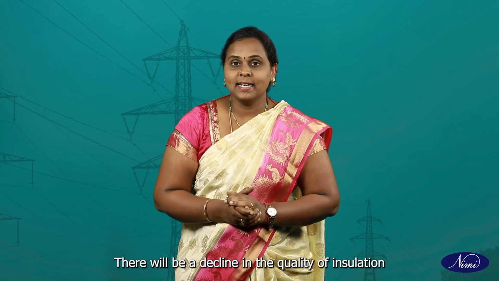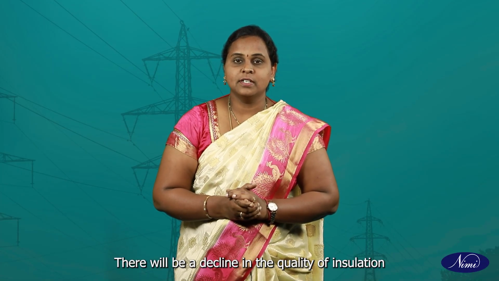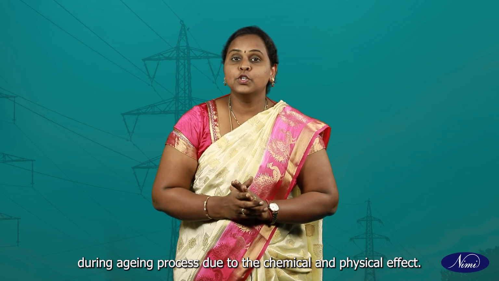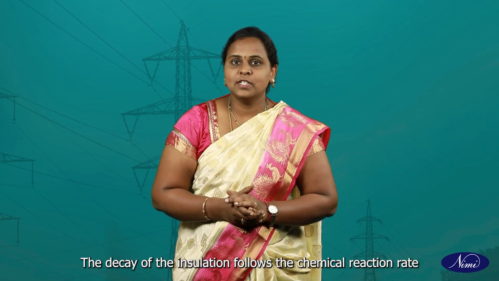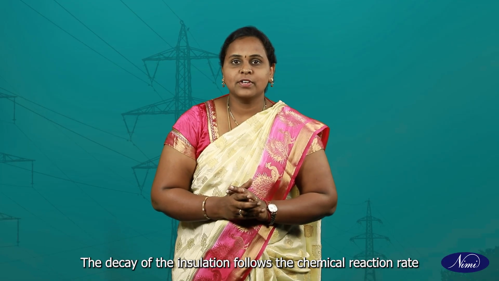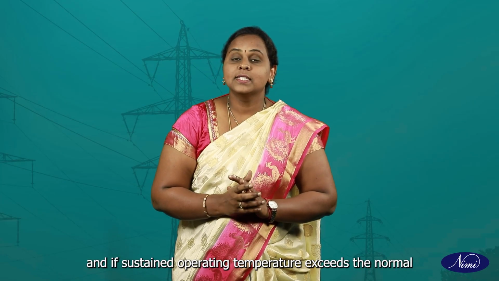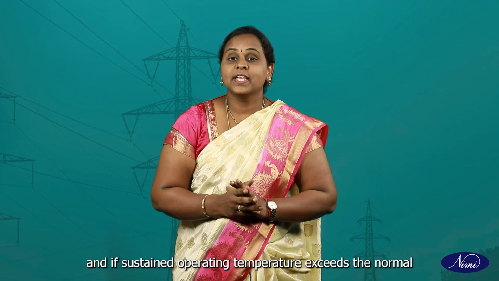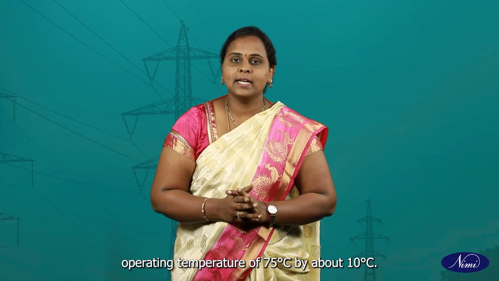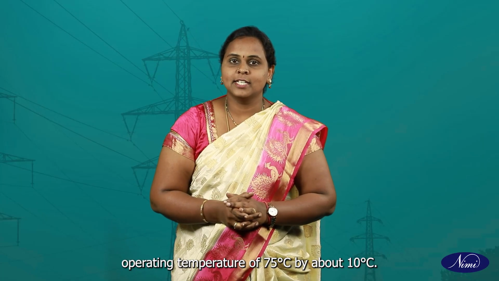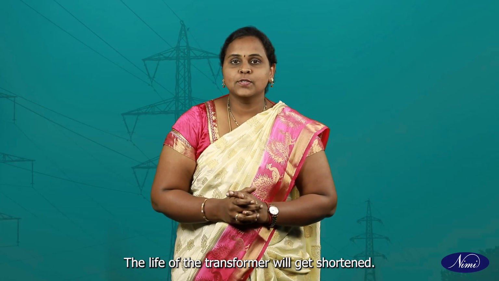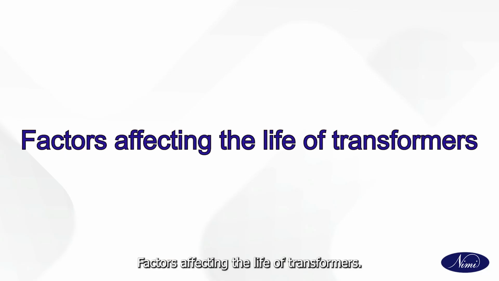There will be a decline in the quality of insulation during the aging process due to chemical and physical effects. The decay of the insulation follows the chemical reaction rate, and if the sustained operating temperature exceeds the normal operating temperature of 75 degrees Celsius by about 10 degrees Celsius, the life of the transformer will be shortened. Factors affecting the life of transformers.